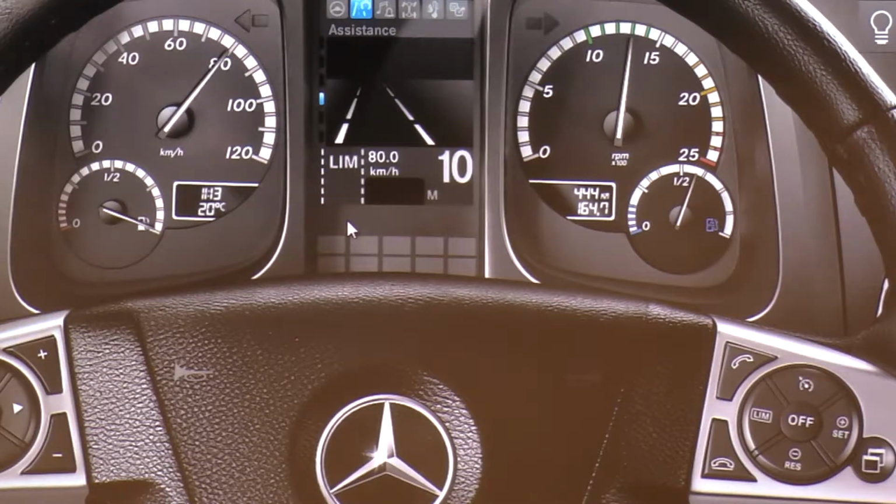There are certain instances where you might use that, obviously to maintain the speed limit, but also when you're coasting down a hill, you might set the speed limit at 80 and that will tell the truck to automatically start applying engine brakes and things like that to maintain that speed where possible.